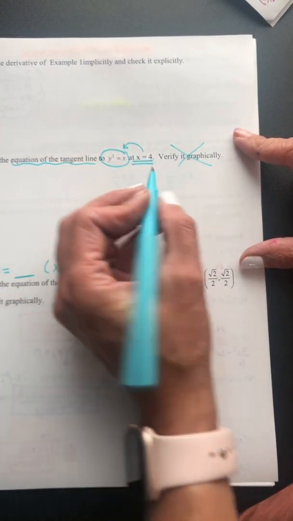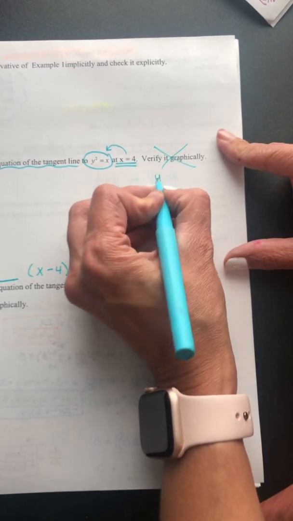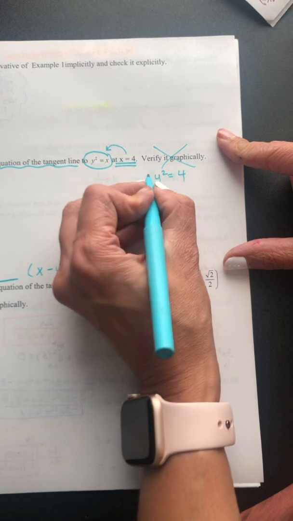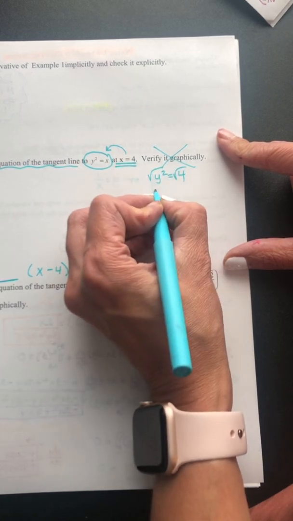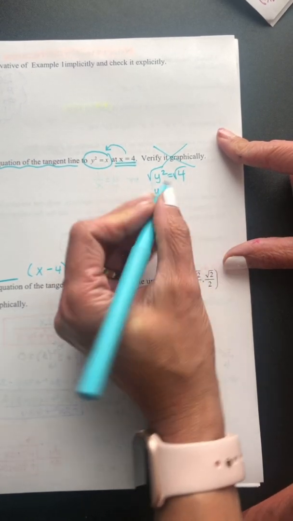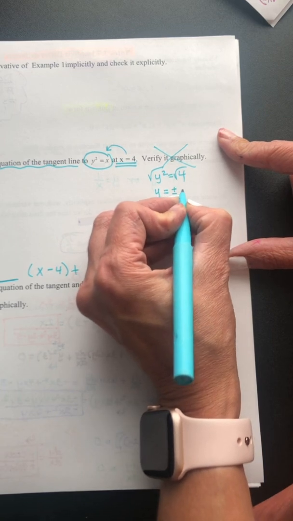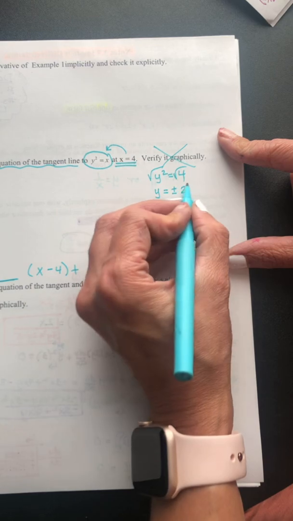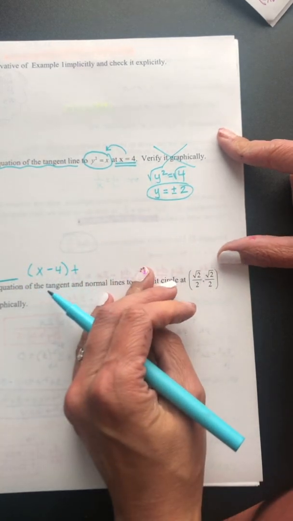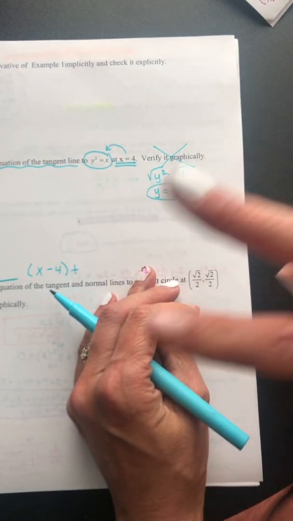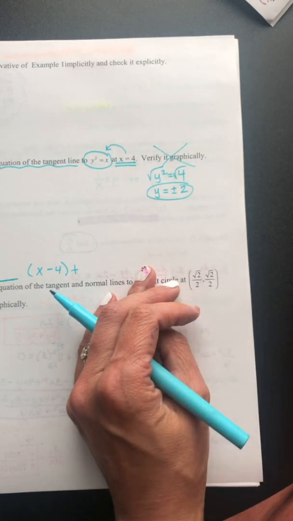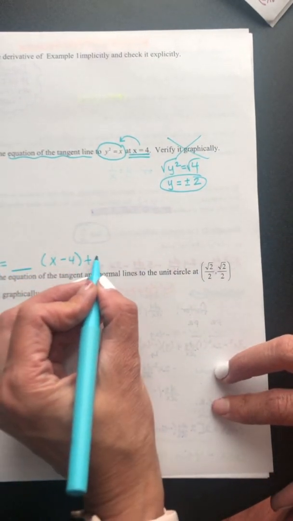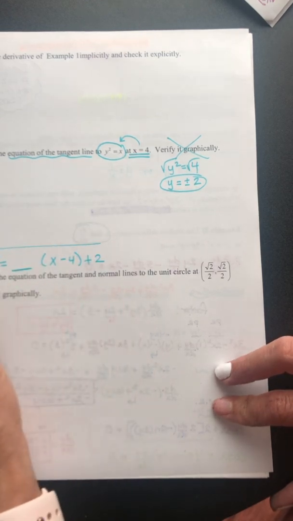Let's plug it in. So we'll have y squared equals 4. And then to solve for y, we have to square root both sides. But whenever you're solving for a variable and you have to take a square root, it's plus or minus. That answer, square root of 4, is plus or minus 2. So since I have 2 y values there, that means I'm going to have 2 equations for a tangent line. So this will be my first one. We'll have the plus 2 on this one.